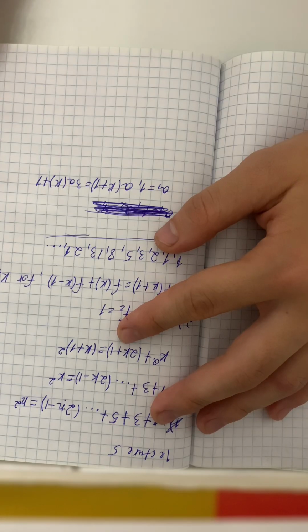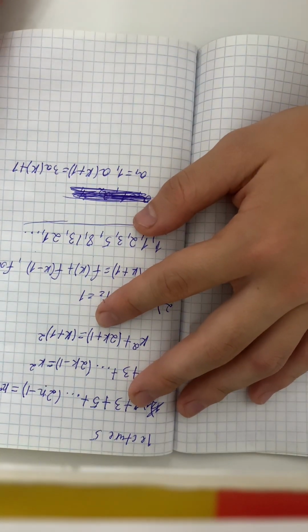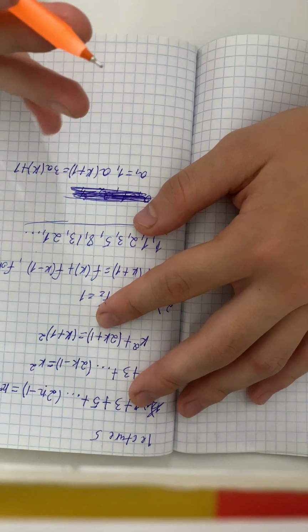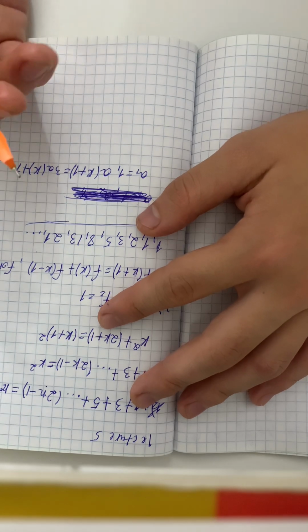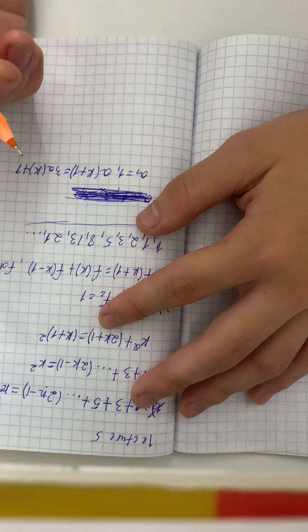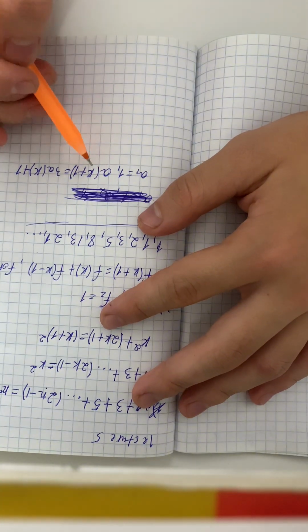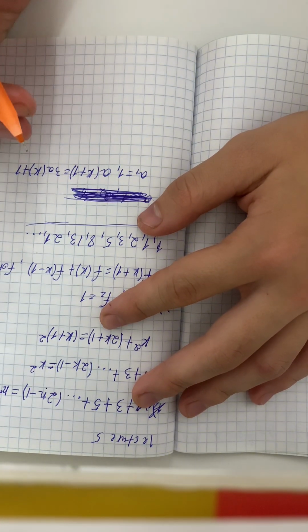So let's compute a few terms. The second term is 3 times 1 plus 1, which is 4.